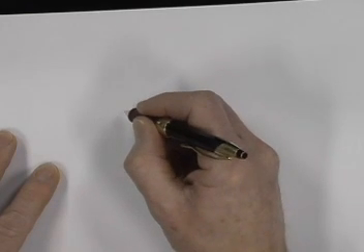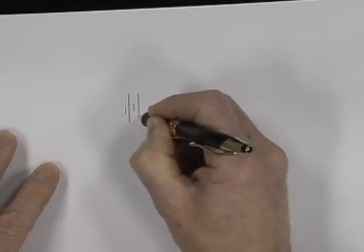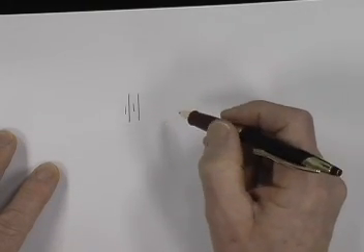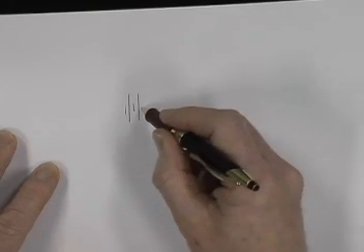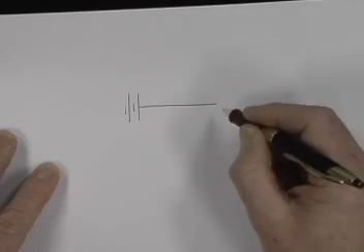Let's now consider two batteries in series, or two cells in series, and two lamps in parallel. So we would have our two cells in series, and then we can have the terminal going here. So there's a wire.